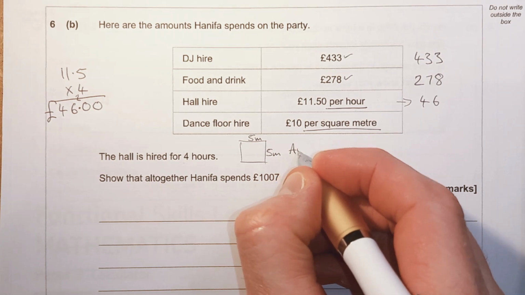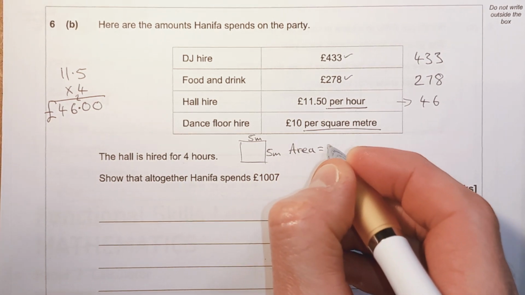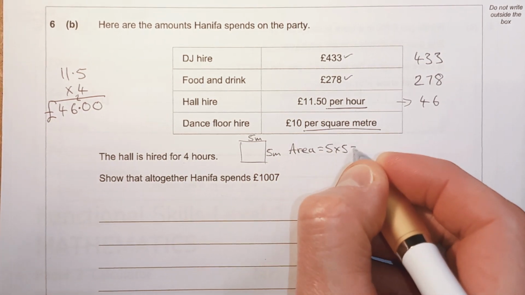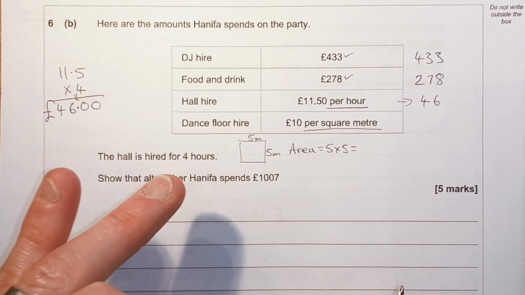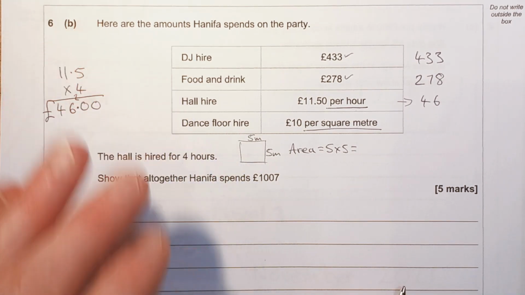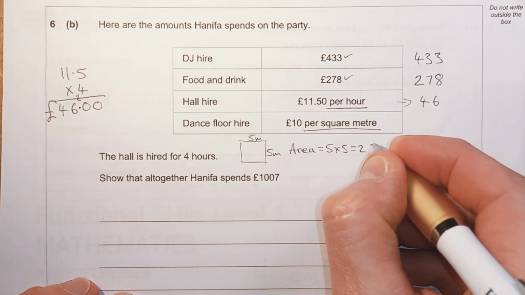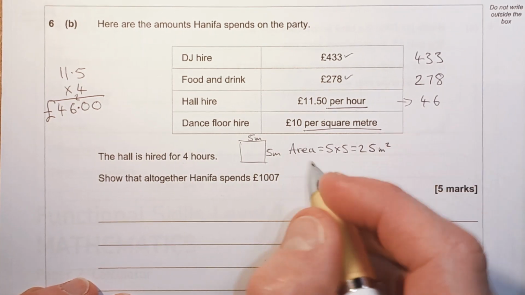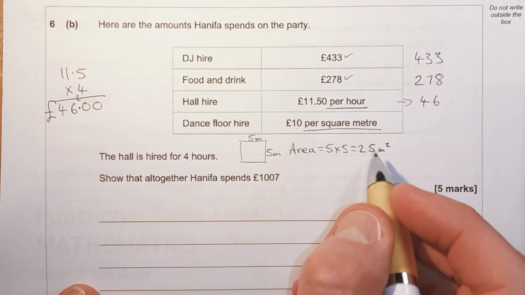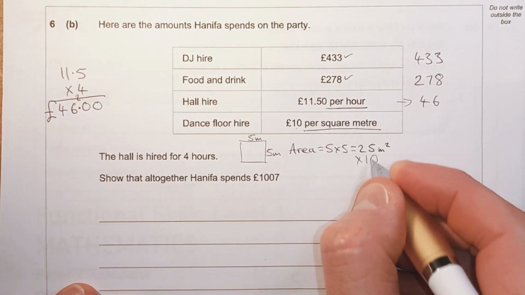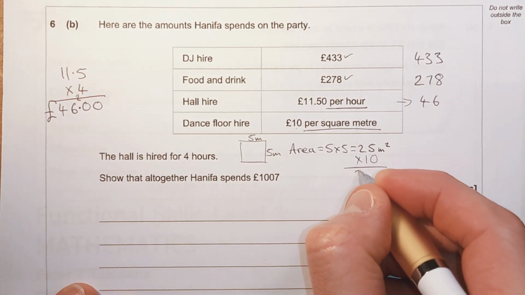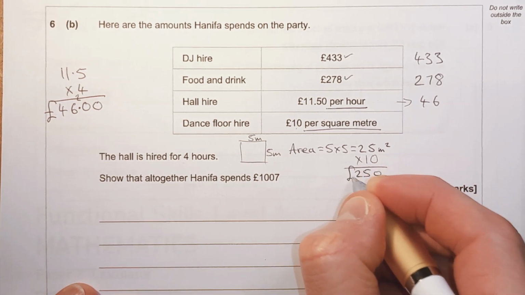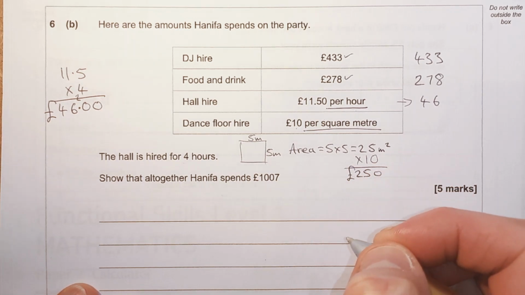So the area is going to be 5 times 5. 5, 10, 15, 20, 25. So it's going to be 25 metres squared. But it's £10 for each of those. So if we're multiplying it by 10, well, we're just going to put a 0 on the end. So it's going to be £250.